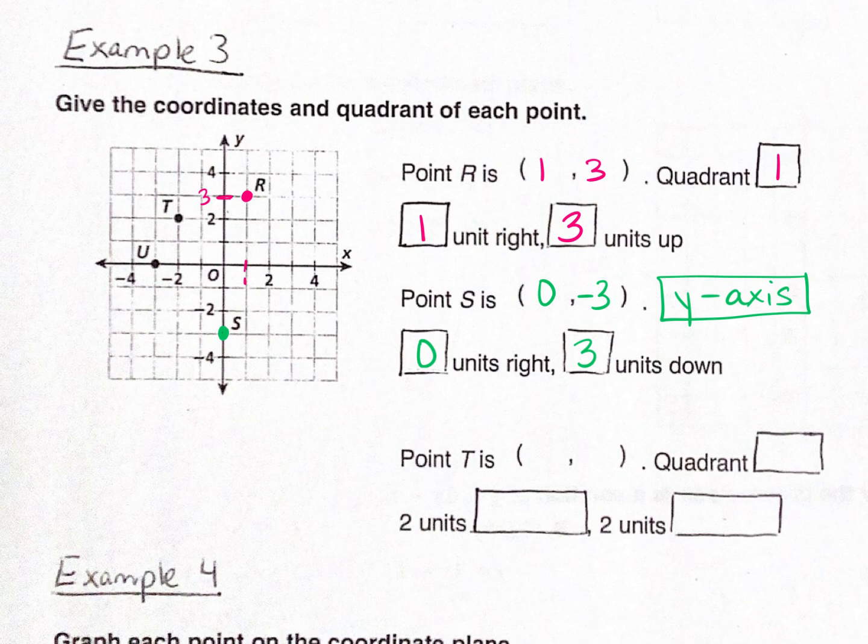Then our last point, point T, is found right here where x is -2 and y is +2. It's found in quadrant 2. We usually use Roman numerals, but we could use just the number 2 that you're familiar with. It is found from the origin going 2 units left and then 2 units up.